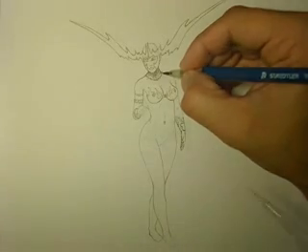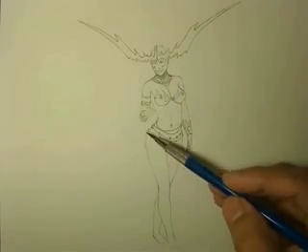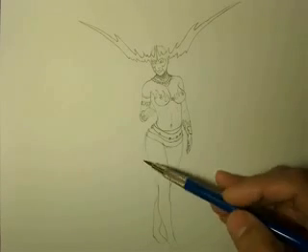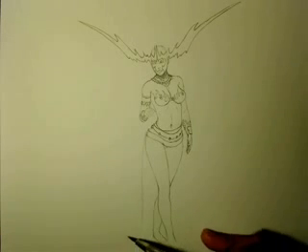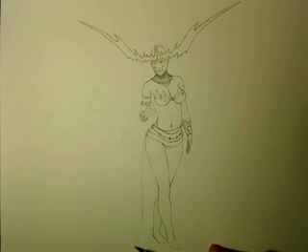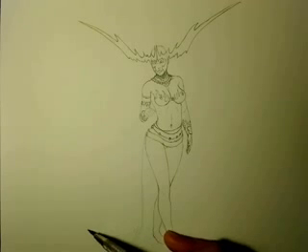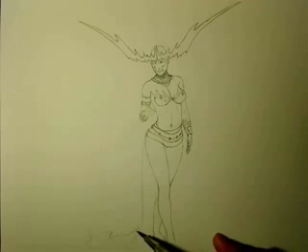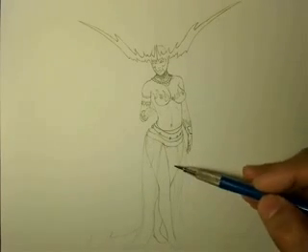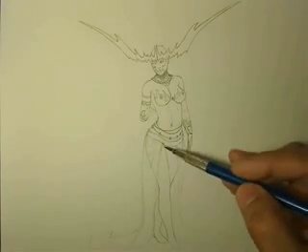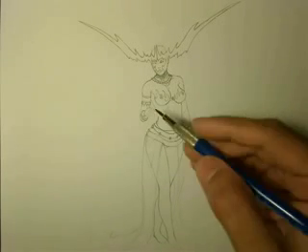Okay, so at this point, what I'm going to do is now start to put some drapes on her. And here it's really just using nice flow lines and just gravity. And this area here is going to be dark anyways, and we're going to put some ornaments over here, so this area will be hidden.